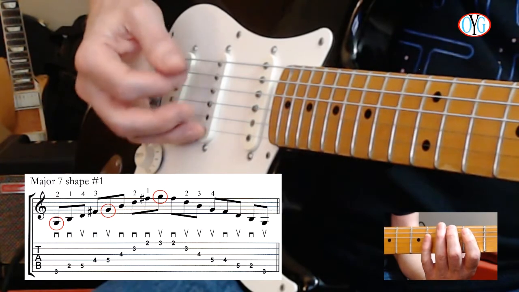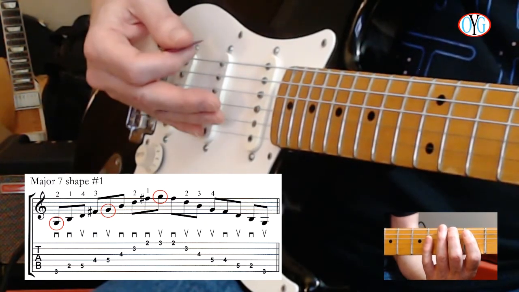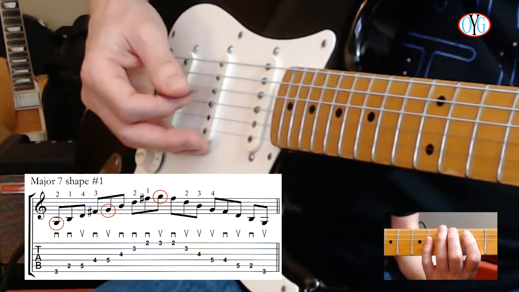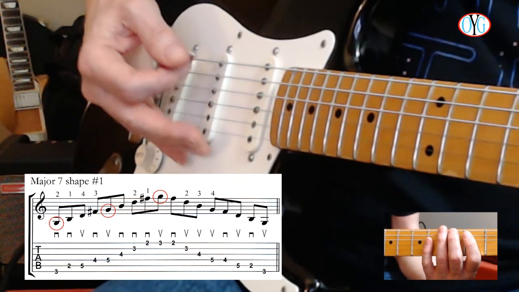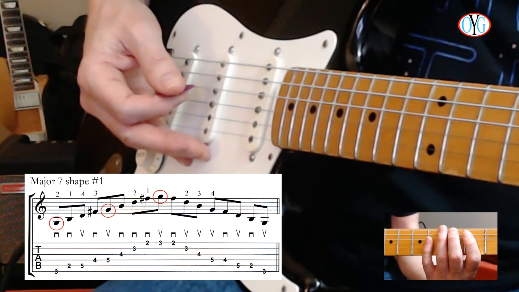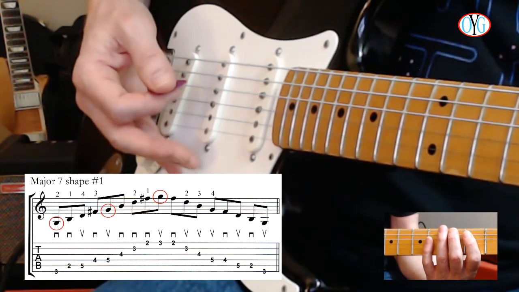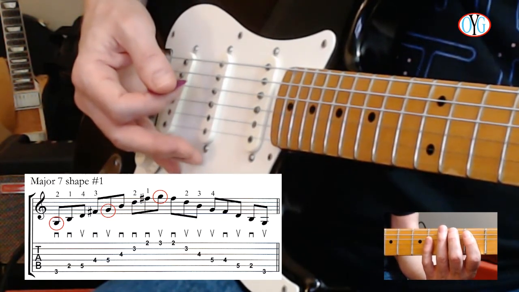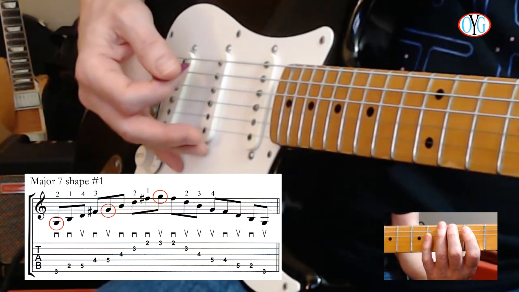So if you need to watch the demonstration again, rewind and go through it. Pay attention to the diagram and the picking instruction, okay? It's all laid out there in the diagram as well. So just pay attention to it. Here's another way you can look at it.